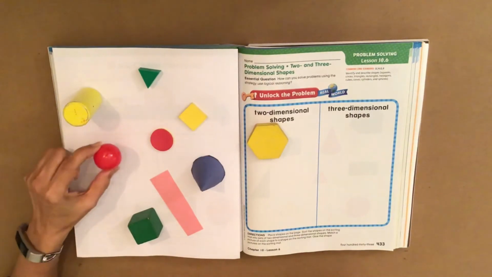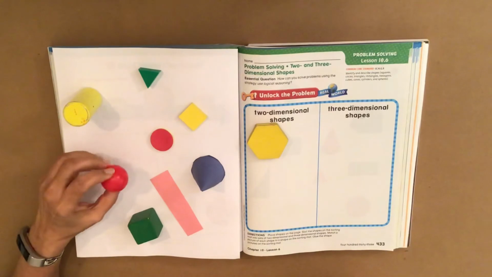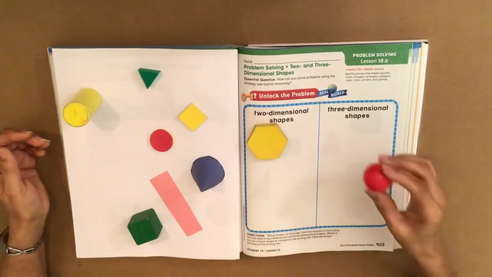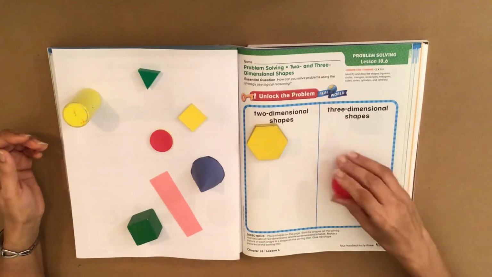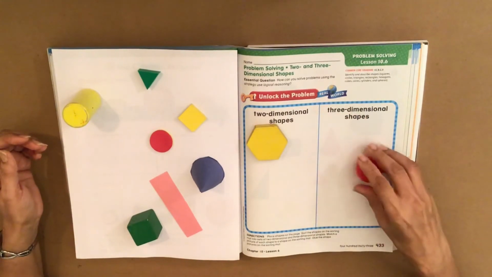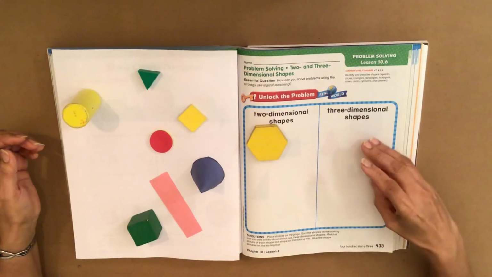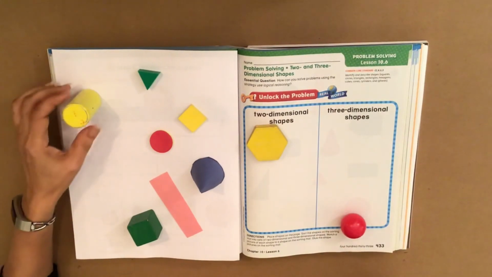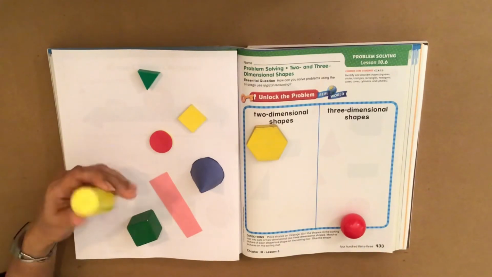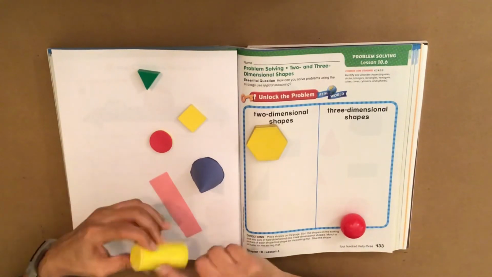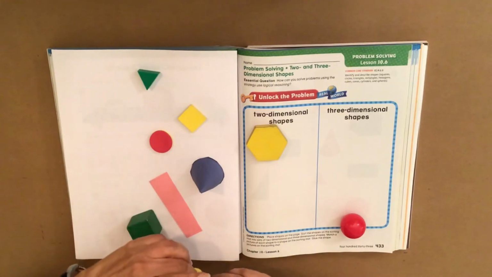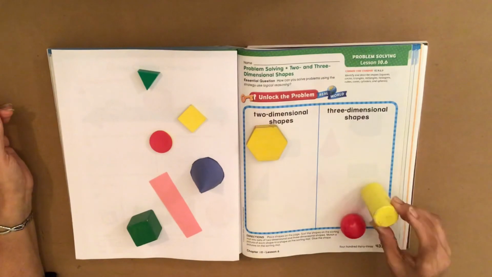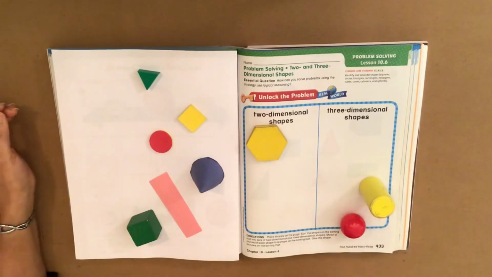And how about this one? That's right, this one is circular or curved all around, and it can roll, so it's a three-dimensional shape. Let's see if it can stay without rolling away. Okay, there we have it. Now this one, that's right, it's a cylinder. Two flat sides, a curved surface. So does it go under two-dimensional or three-dimensional? Yes, it's a three-dimensional shape.